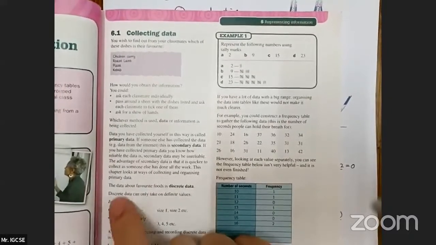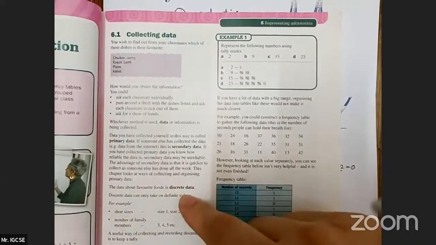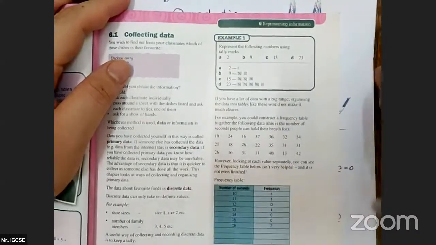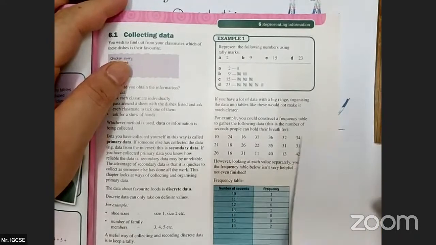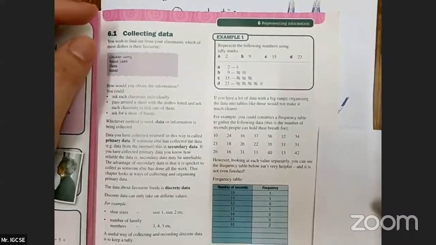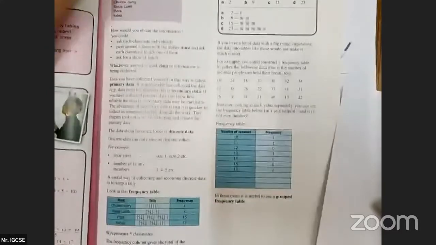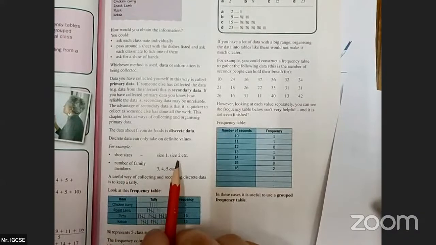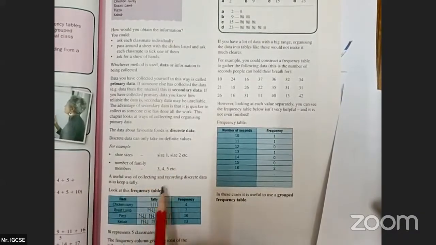The data about the favorite food is called discrete data. Discrete data is when you cannot find a continuous link between each group of data. For example, discrete data can only take values 1, 2, 3. For example, shoe size, which is size 1 and size 2, and then the number of family members 3, 4, and 5, etc.